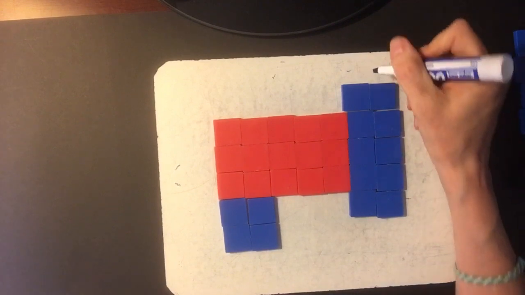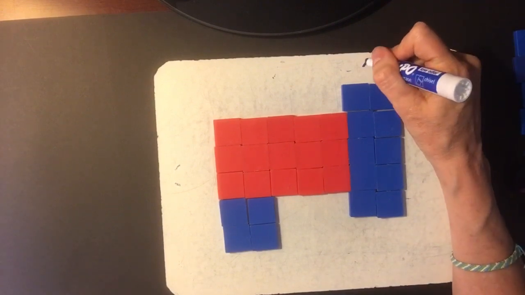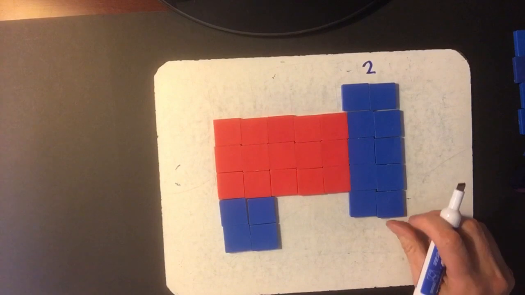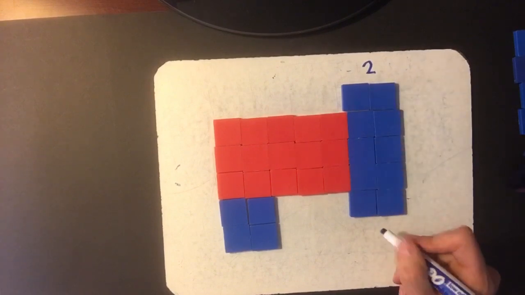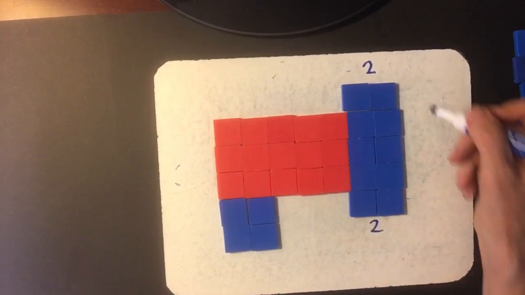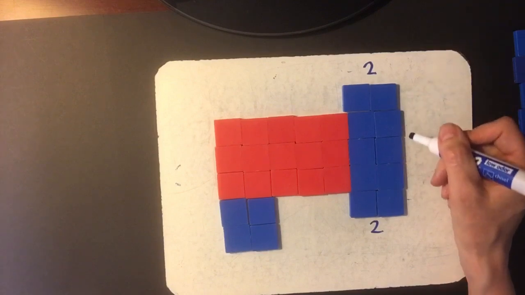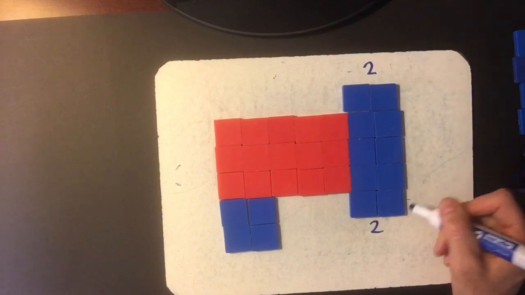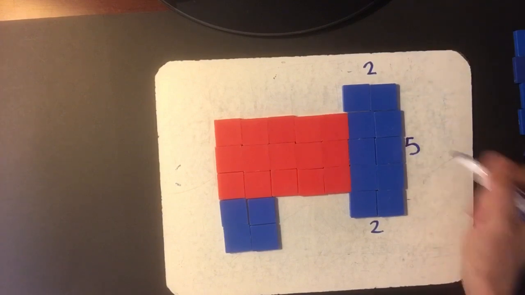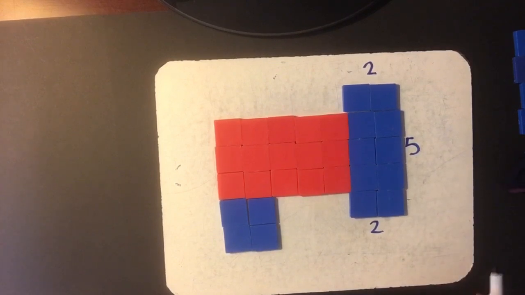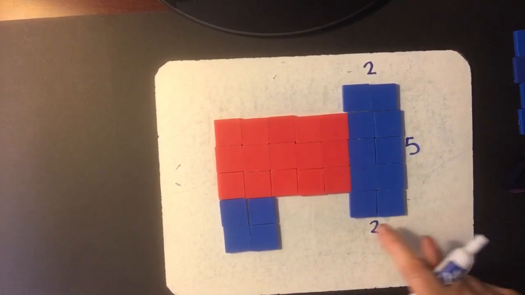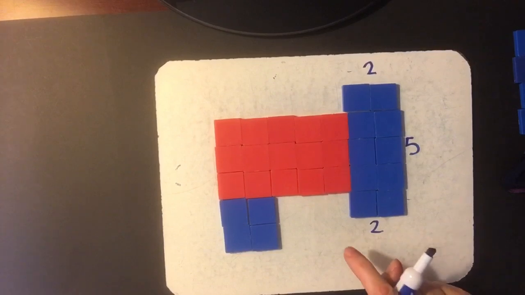Okay, so I'm going to start up here. This is 2 inches, right? And I know that the opposite side all the way down here is going to be 2. I know this side is 1, 2, 3, 4, 5, so it's 5. Now the tricky part about counting composites is you have to count every side that you see.